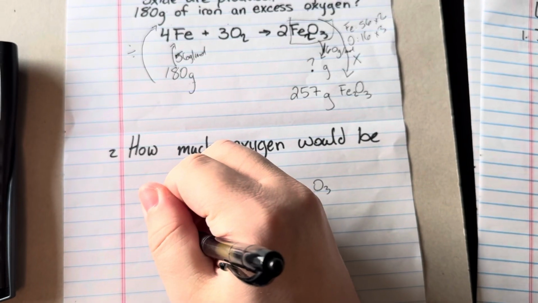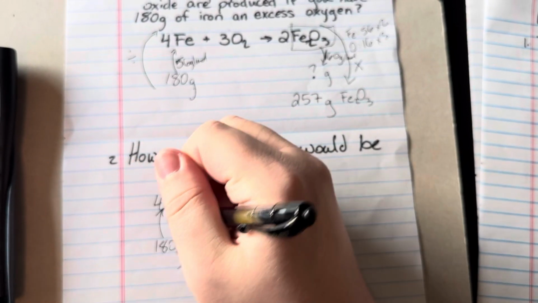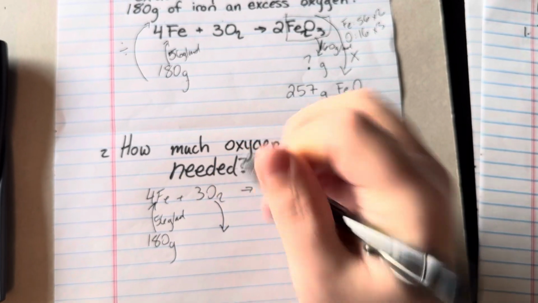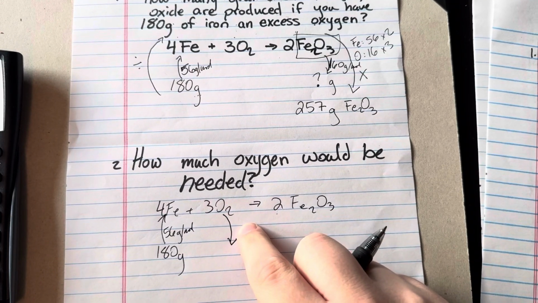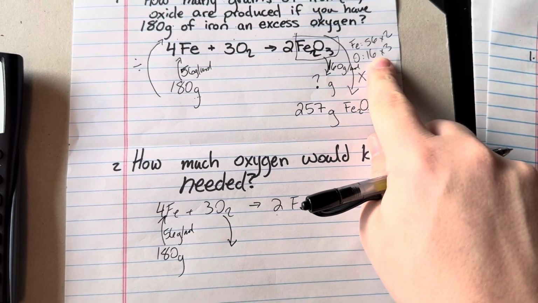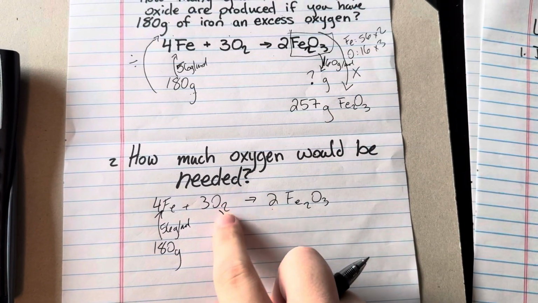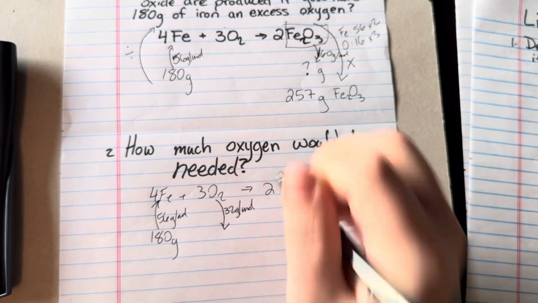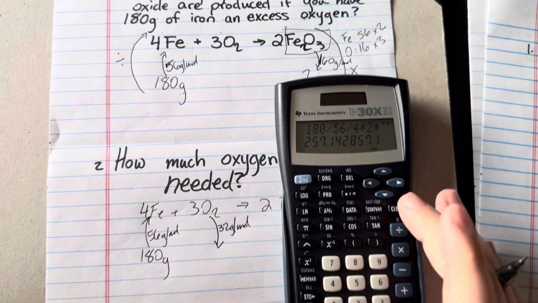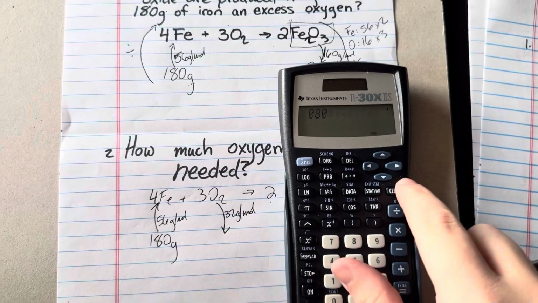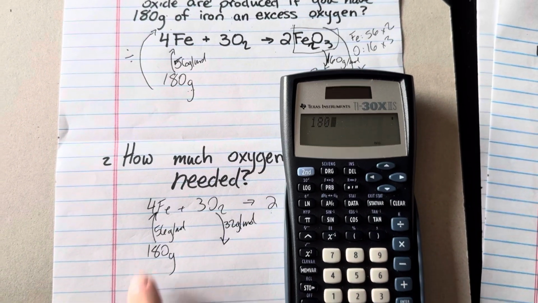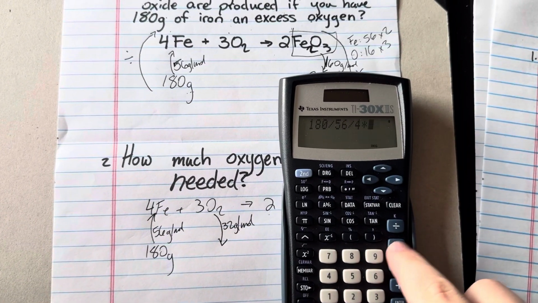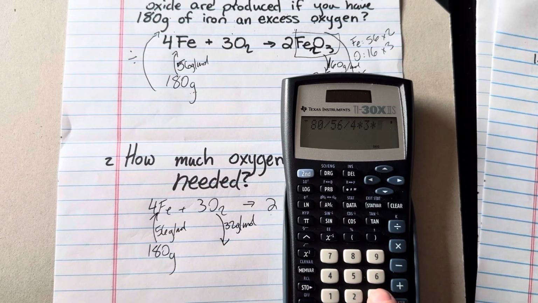We said we want 180 grams. We already know we're going to use 56 grams per mole. Now they're asking instead for the oxygen amount. Oxygen, we said each oxygen's worth 16, times 2 in this case, so that makes 32 grams per mole. Now we can just enter it into our calculator: 180 divided by 56, divided by 4, times 3, times 32.